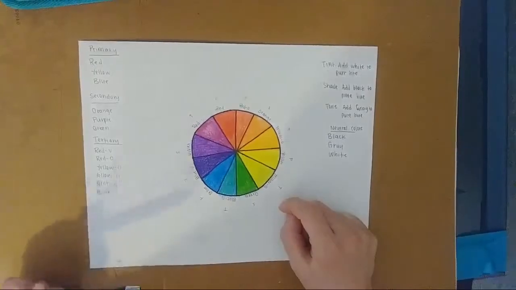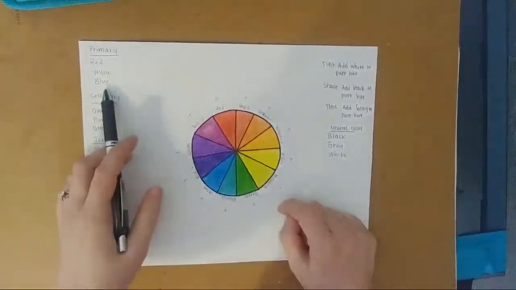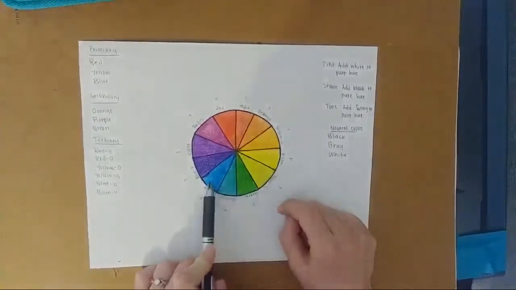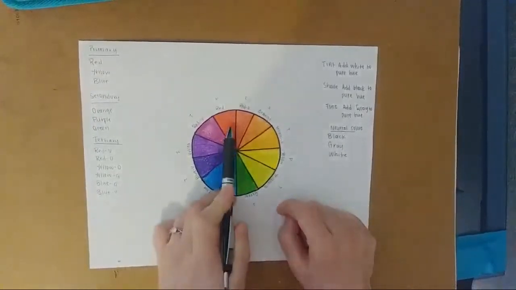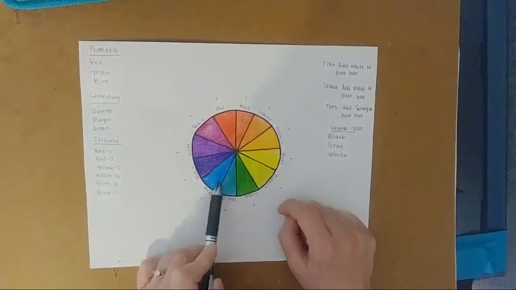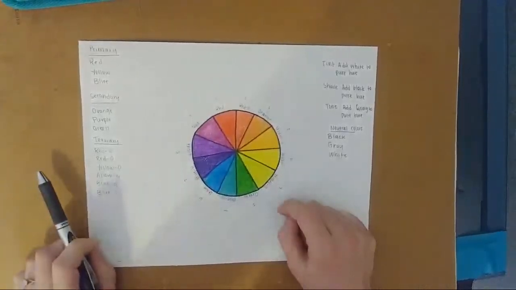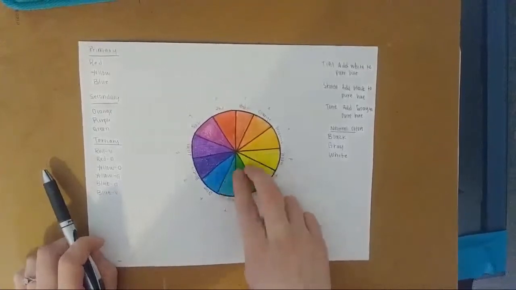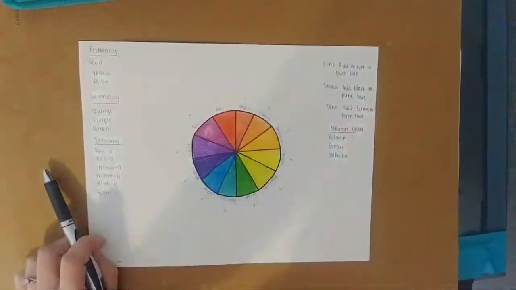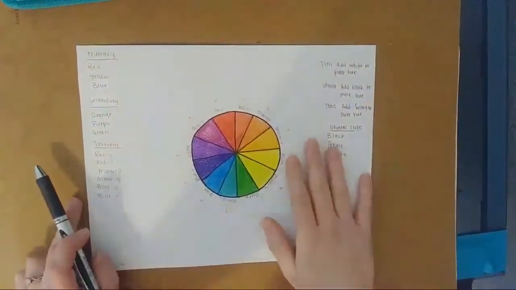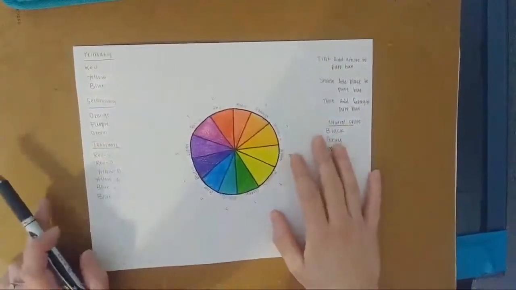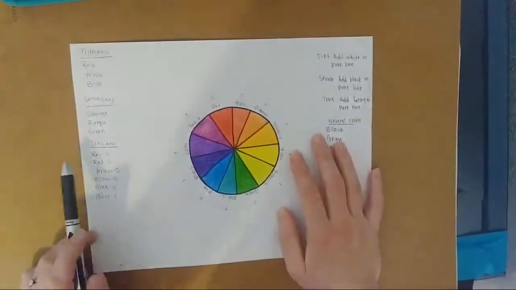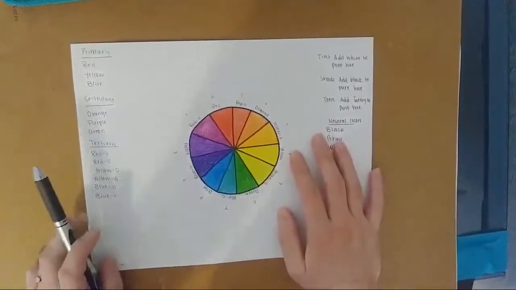So we're going to start off with talking about primary colors, which are red, yellow, and blue. And these are the colors that make up all the other colors in the color spectrum. You mix any combination or ratio of these three colors together and you can get any other color. It is kind of hard if you're painting and you're only using red, yellow, and blue, but it is possible.